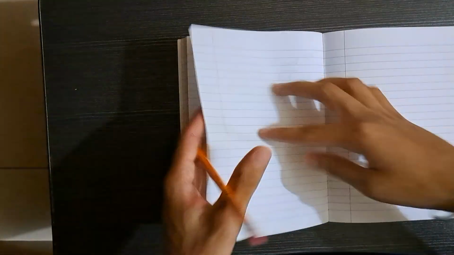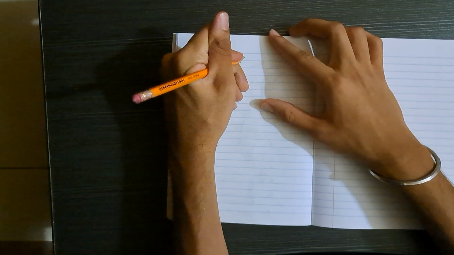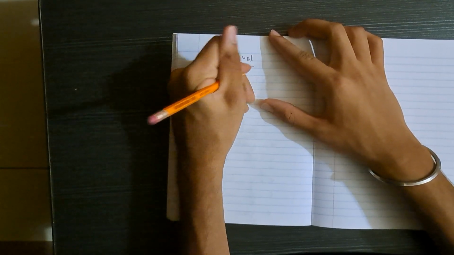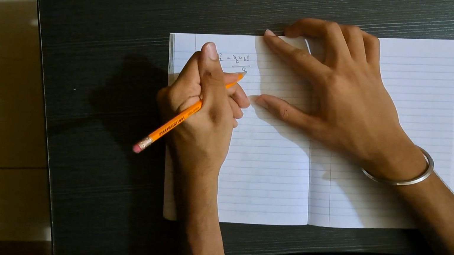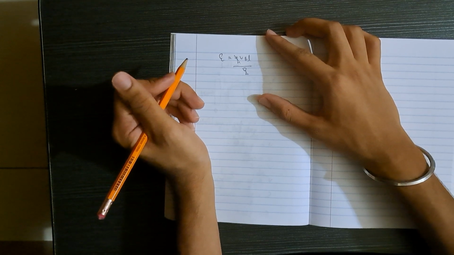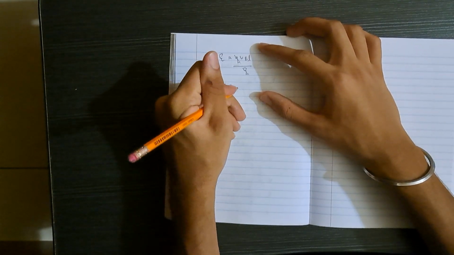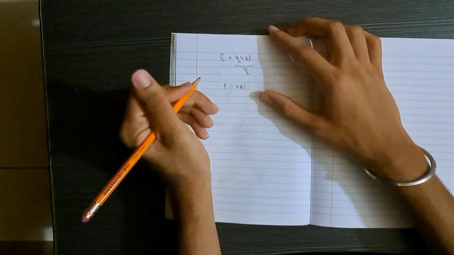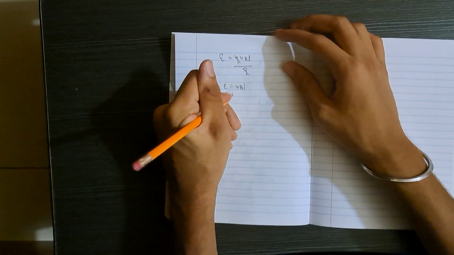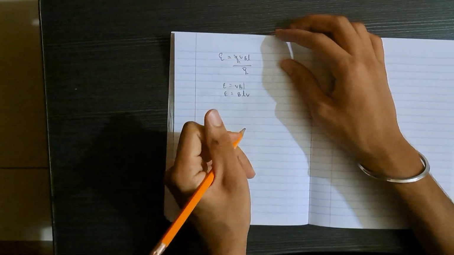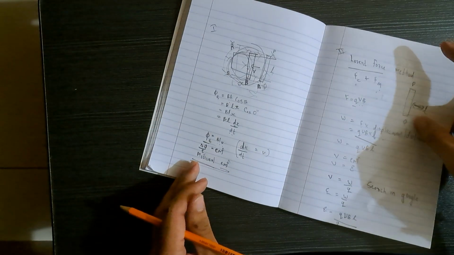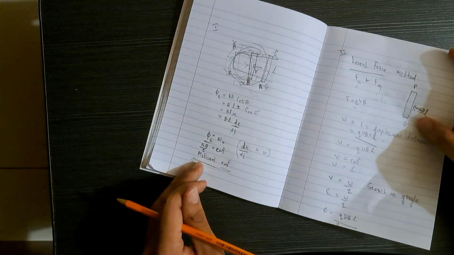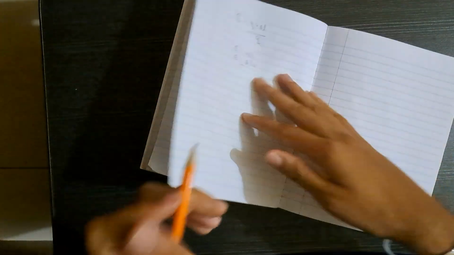So E is equal to QVBL by Q. Now we can cancel Q, right? And now what is the electromotive force? VBL, or if I arrange it well, it will be BLV. The same.